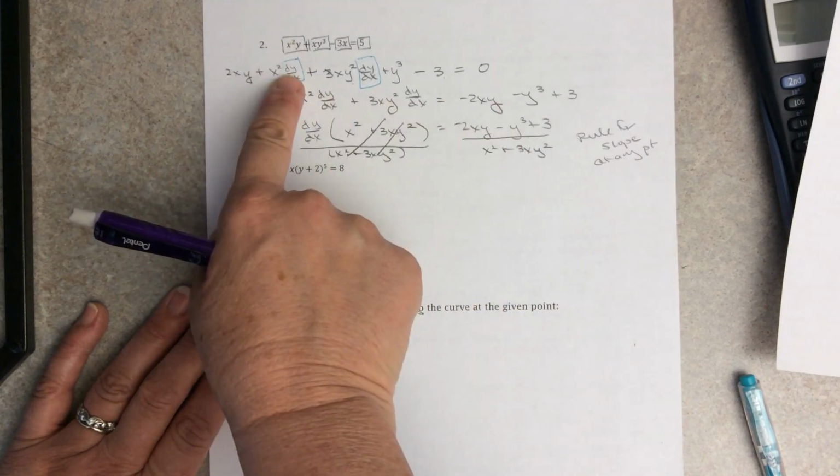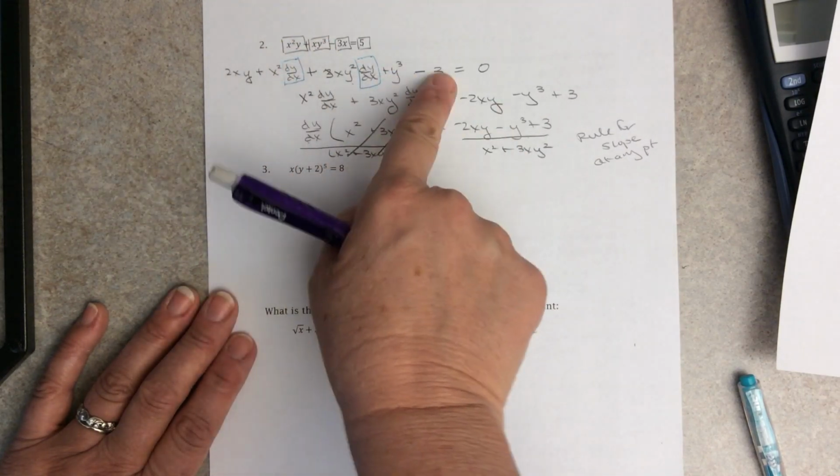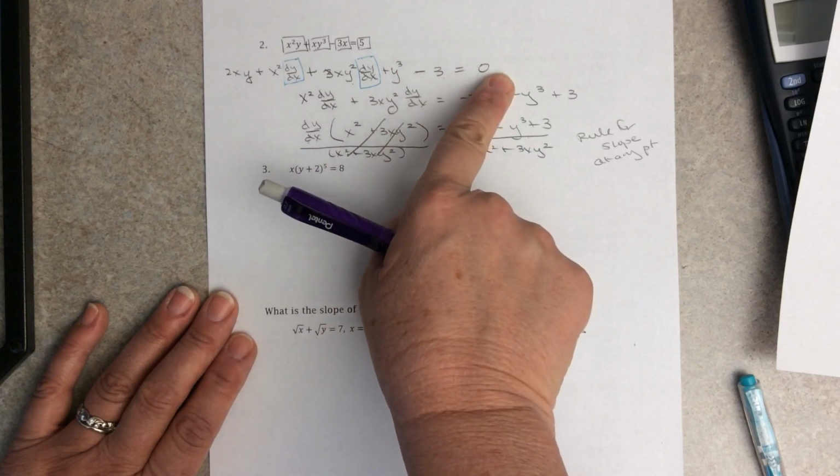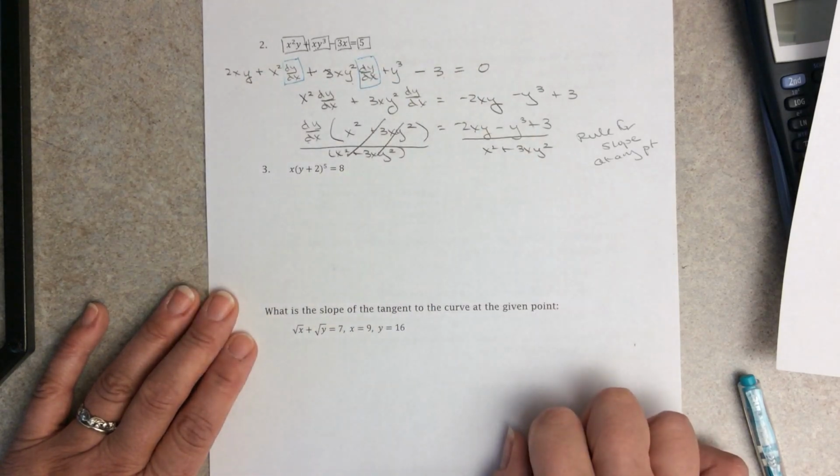So product rule, simple power, constant, and then after that it's all algebra. Solve for dy/dx.